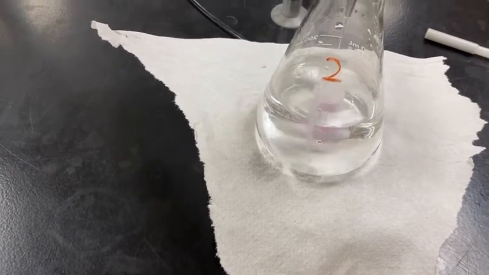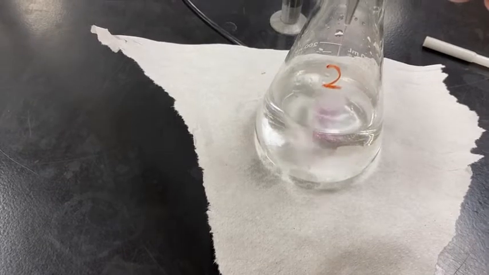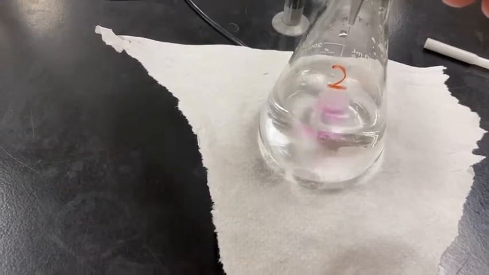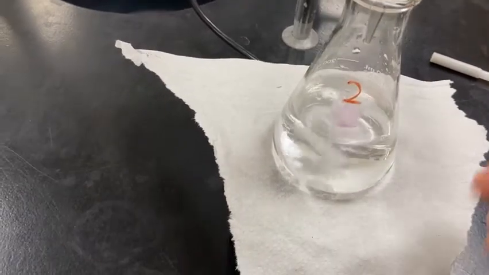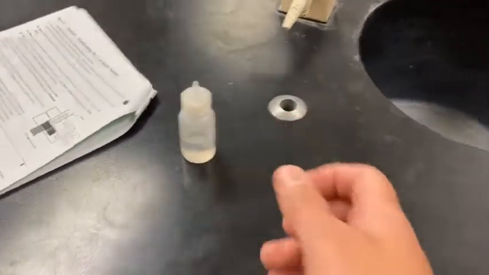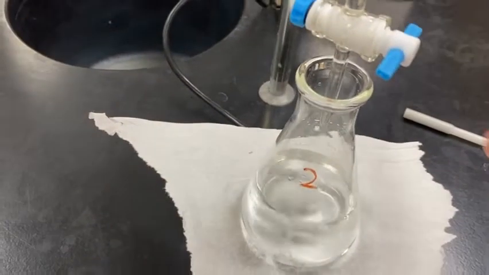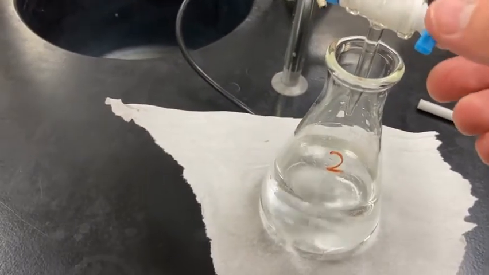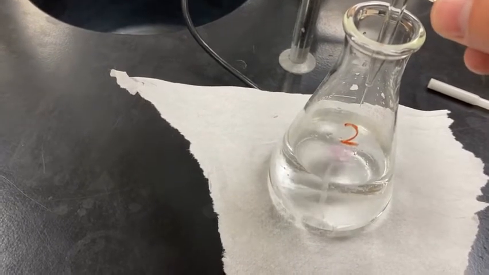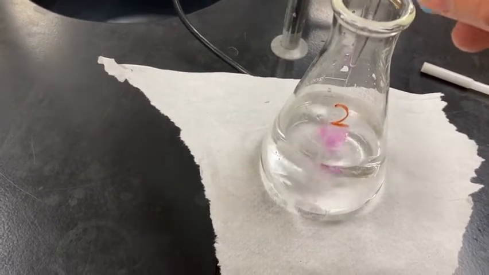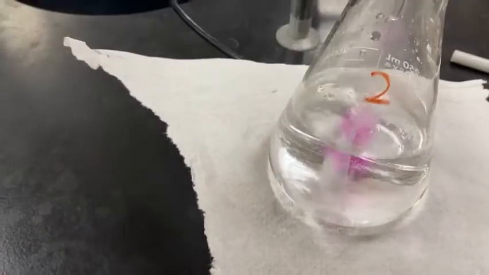If you're blasting through and you don't get pink showing up, it's a good chance you forgot to add the indicator. So in a case like that, you would want to stop immediately and go ahead and grab the indicator and get it into the flask right away. And if it didn't turn bright pink, then you saved your titration. If it turned bright pink, that means you would have to do it over again. Okay. So we see that pink starting to show up now.